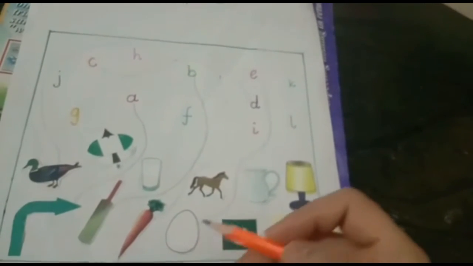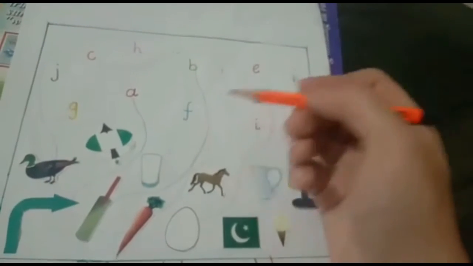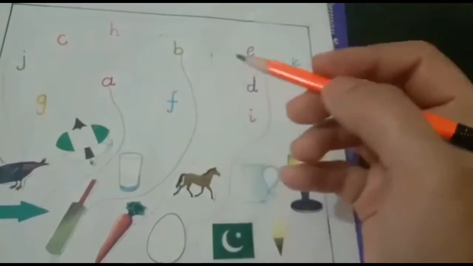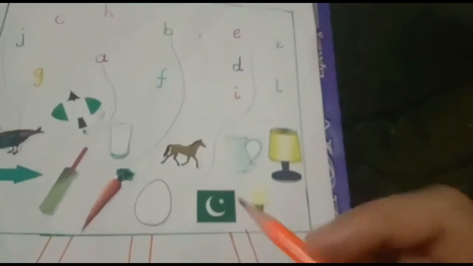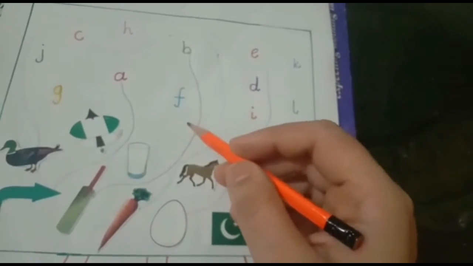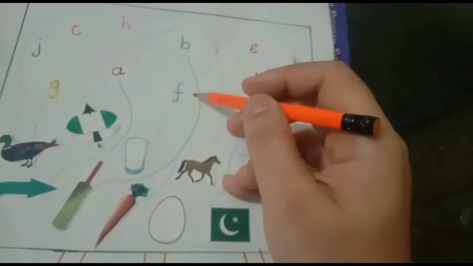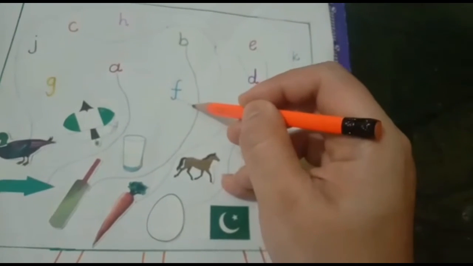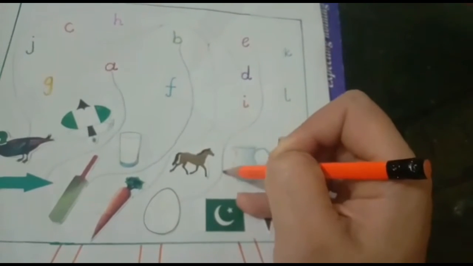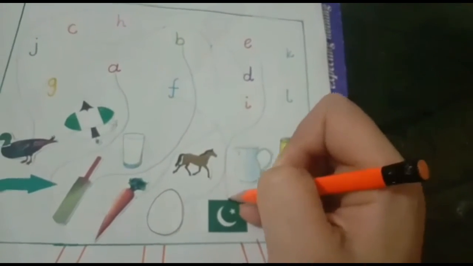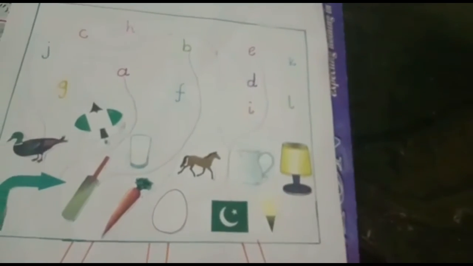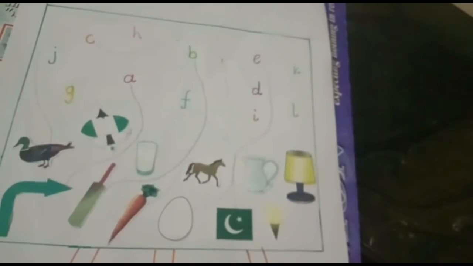E? Yes, letter F. Here I have written letter F. The sound of this letter is F. Now for letter F, I will cross these lines and join this letter with flag. F, flag. Now what comes after letter F?